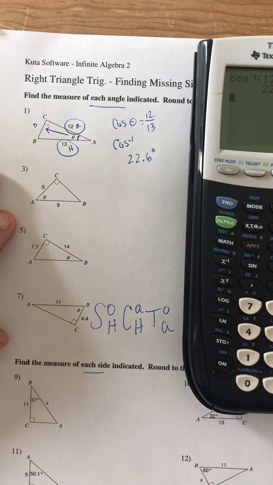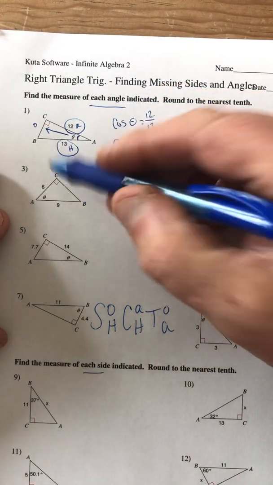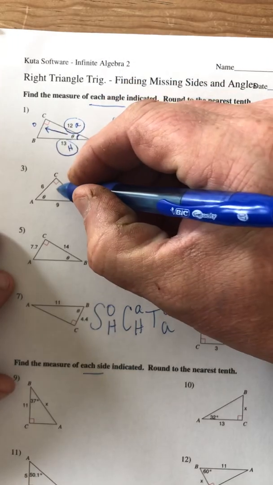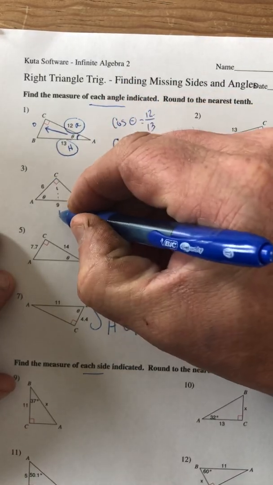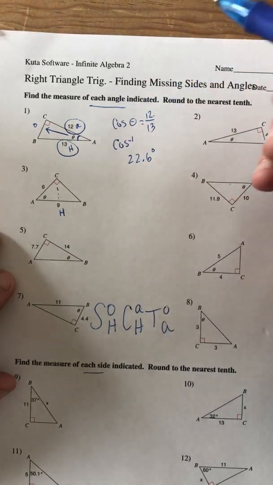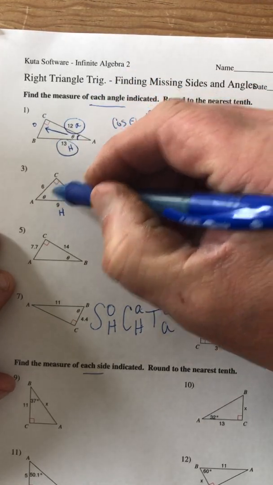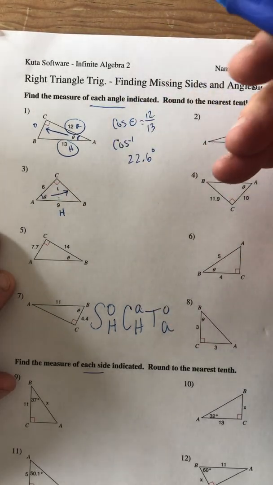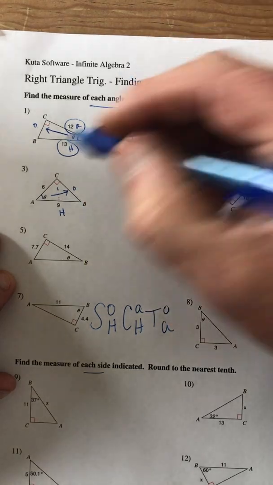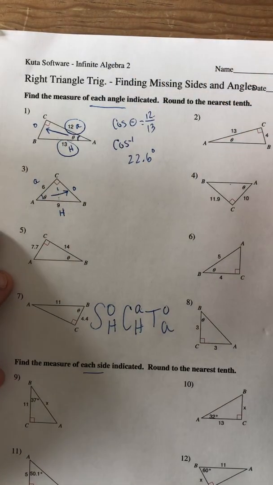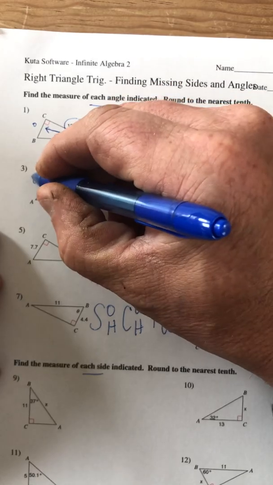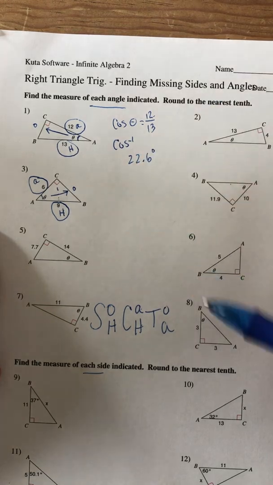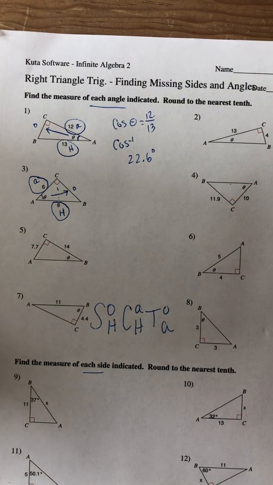Okay. If we look at number three, and again, we want to label this to see what we're using. Always label our hypotenuse first, which is across from our right angle. Then we're going to label our angle theta, so we're going to draw a line, and that is going to be our opposite. And then the last is we're going to label our adjacent. And again, circle the two things that you know.